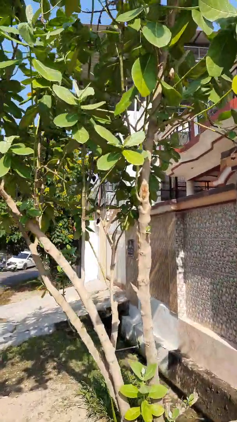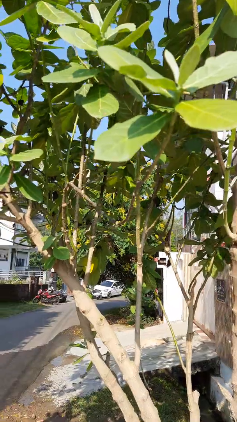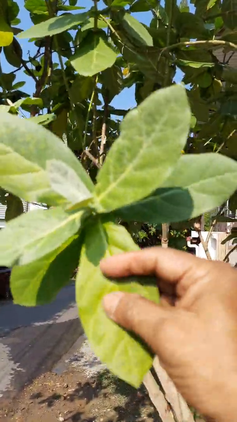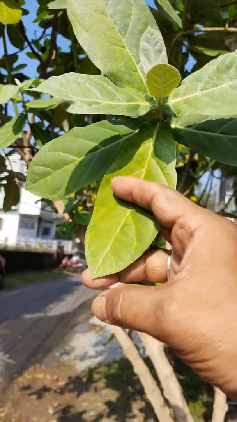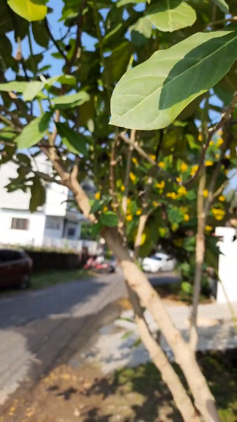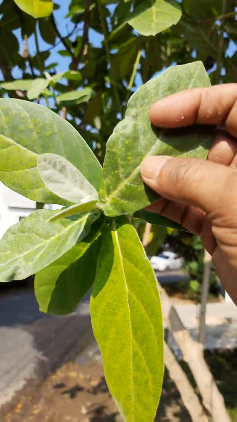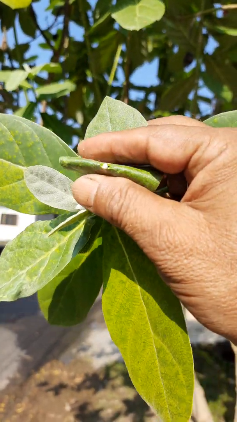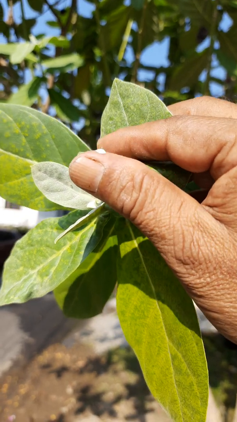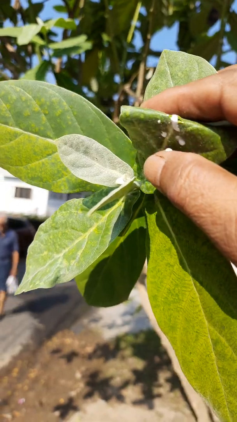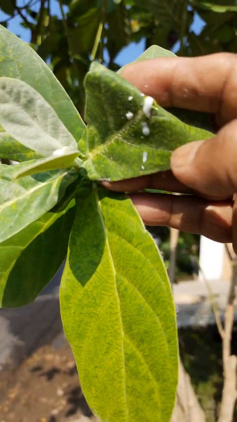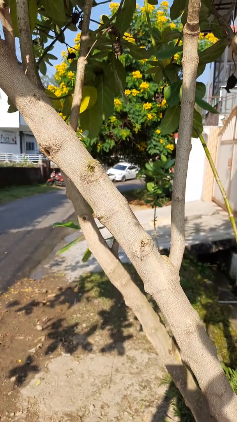This is called Calotropis, and it has a simple leaf. There's the midrib, the margin, apex, and the short petiole. Now if I break it, you will find on the tip of my finger white latex, which makes it identifiable by its latex. So we have the characteristic features of dendrological importance.